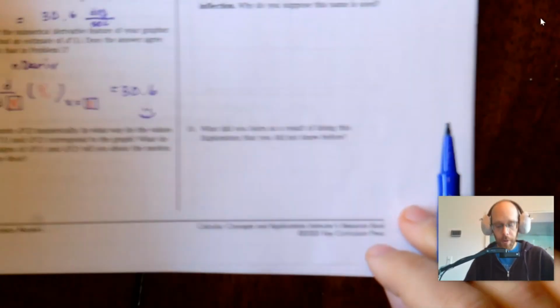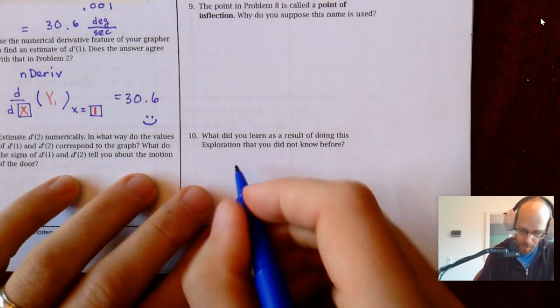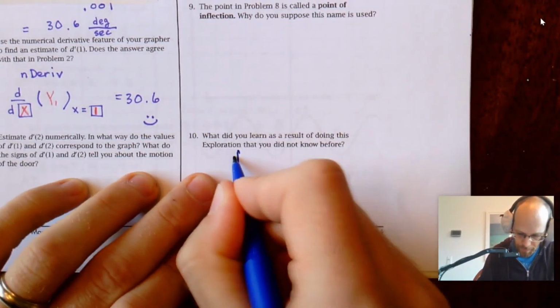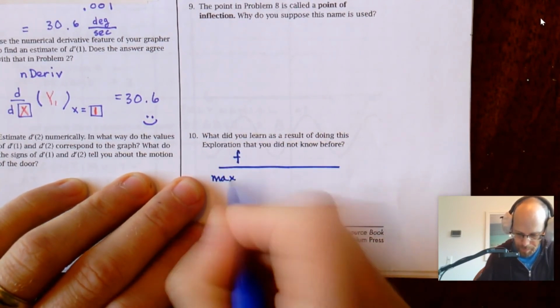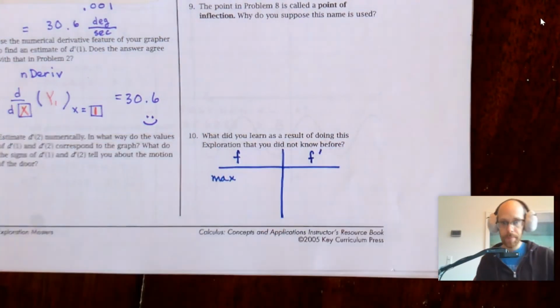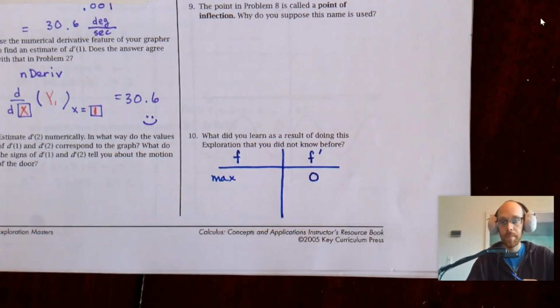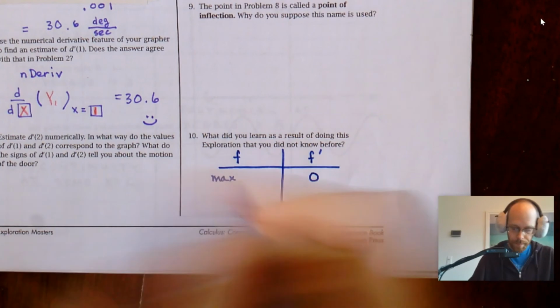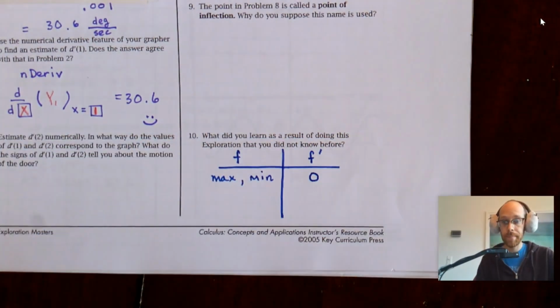All right, so what did we learn from doing this investigation? Well, we learned a couple of things. First, we learned that when the function has a maximum, the derivative is going to be 0. Now, where else would that be true? That's right. It's also true at a minimum.